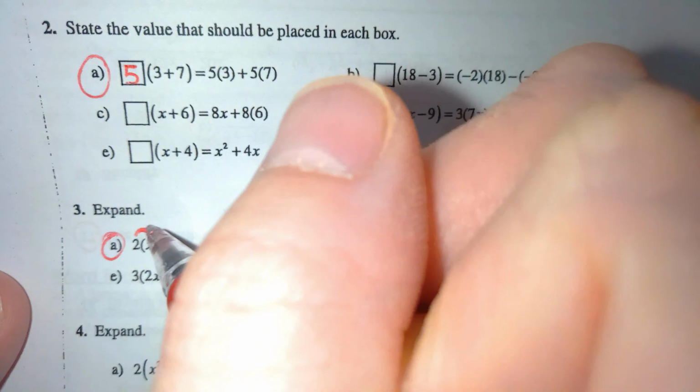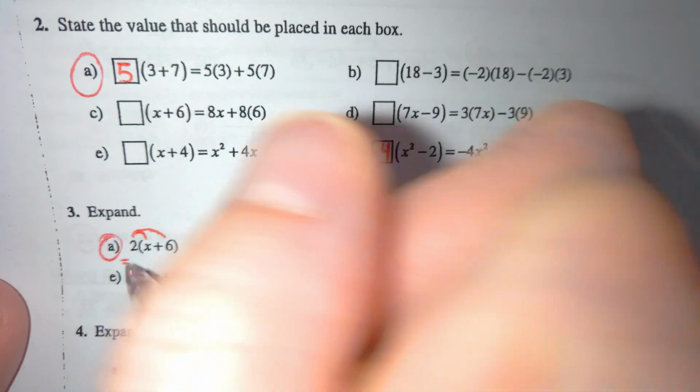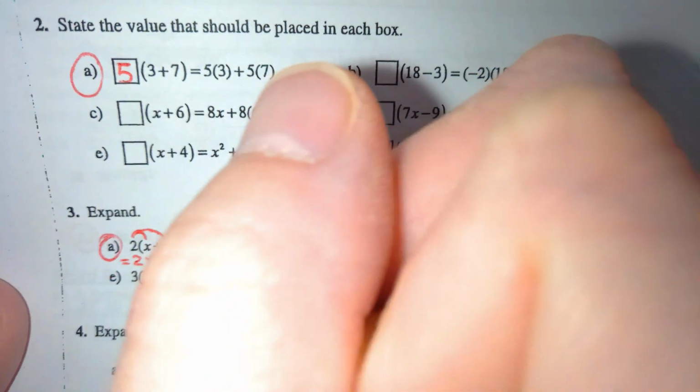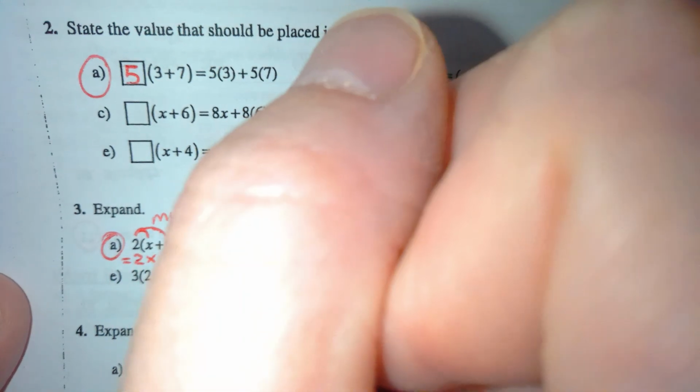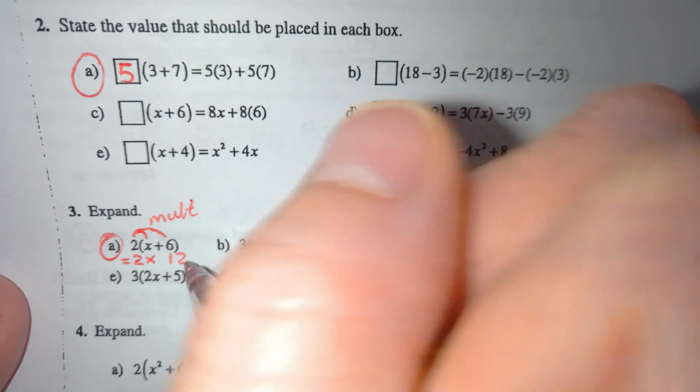Now that we know how the distributive property applies, let's apply it. Remember you're multiplying. What's 2 times x? 2x, right? You double the apples, so you get 2x. And then 2 times 6? 12. Alright, like this?